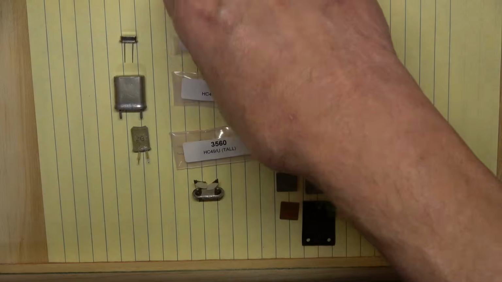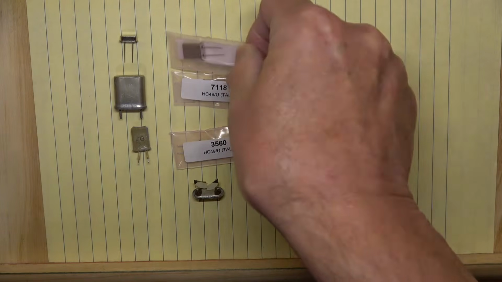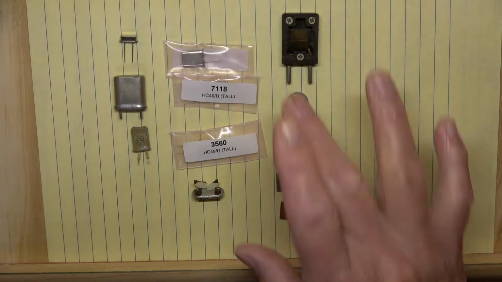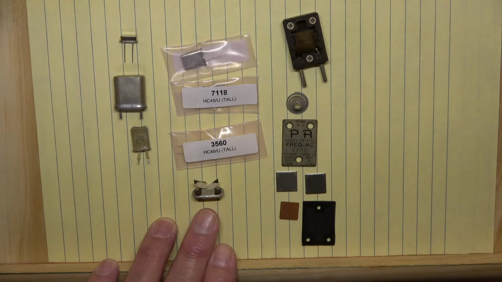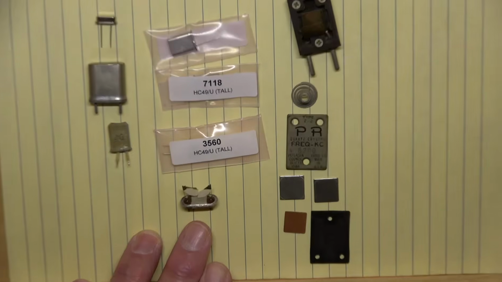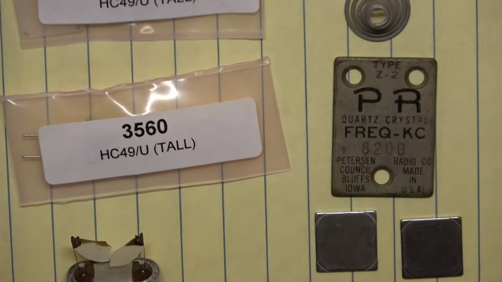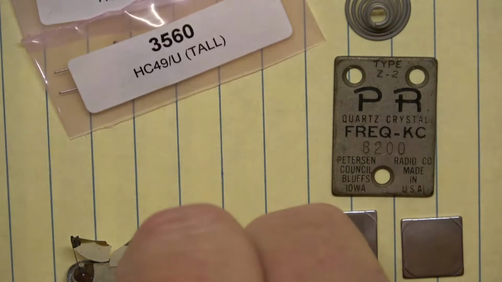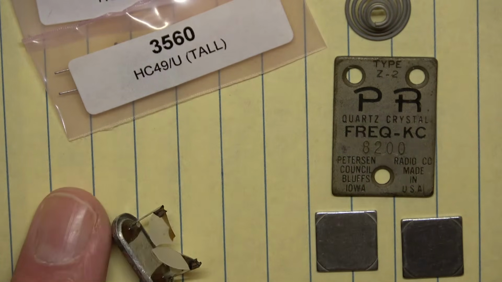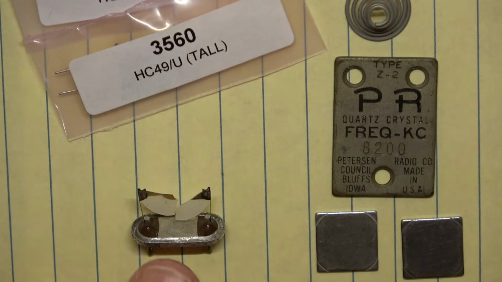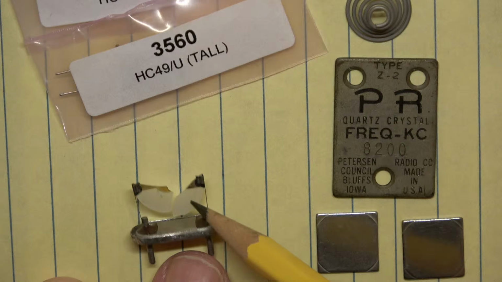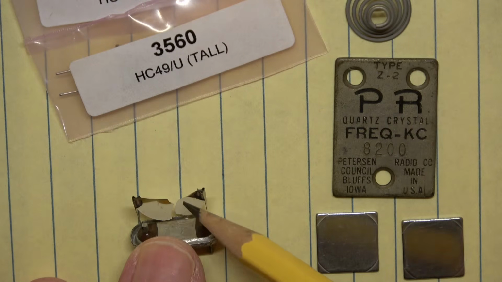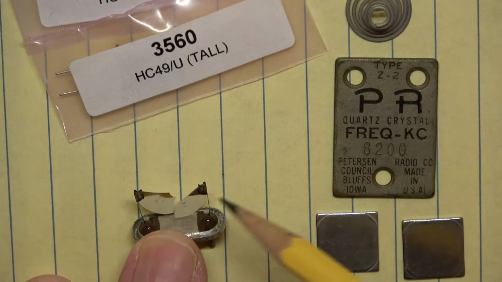And these, I'll turn it over. It kind of looks like you'd expect it to. Now this one here is one that I took apart, and I'll zoom in on that a little bit. So here you can see that we've got the crystal base and the two connector pins connected up to the crystal, but the crystal itself has been broken. I don't know if I broke it when I was taking it apart or just what happened.